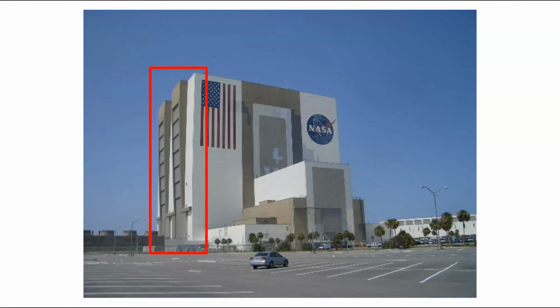And at the vehicle assembly building, we've got to let you in on this awesome fact about these doors. Enjoy this clip.